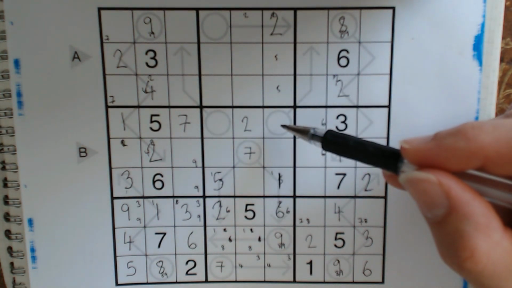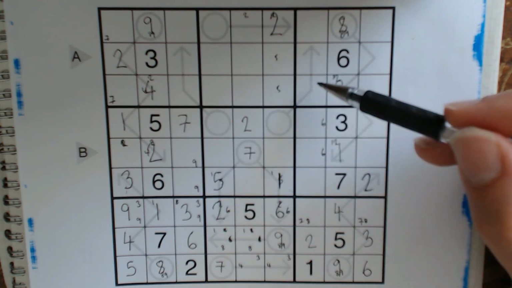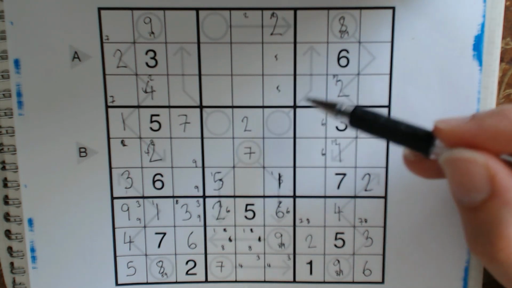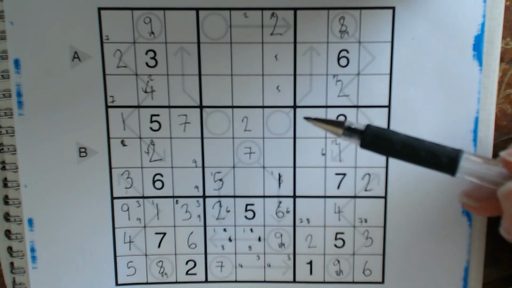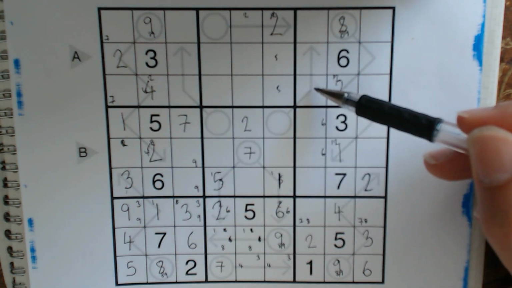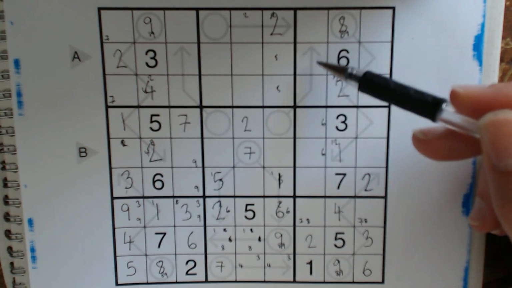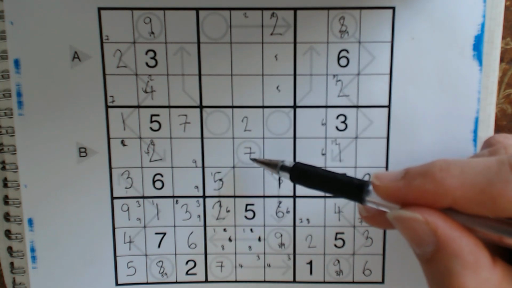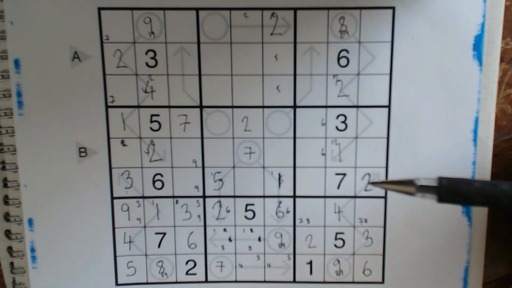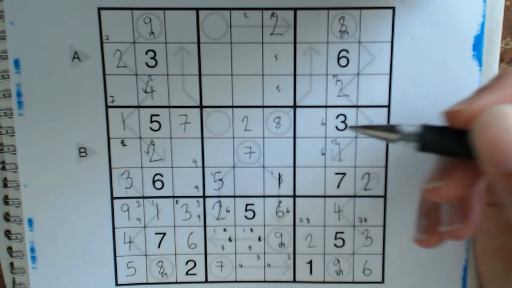This cell in particular seems to me to be very restricted. What could it be? Well, it can't be a 3 because this would be a 1 and a 2. It can't be a 4 because this would be a 1 and a 3. It can't be a 5, we already have a 5. It can't be a 6 because we've got 1 and a 2 already in the column, and there's no way of making 6 in 2 cells without using a 1 or a 2. And it can't be a 7 because we already have a 7 in the box. It can't be a 9, so in fact this has to be an 8.